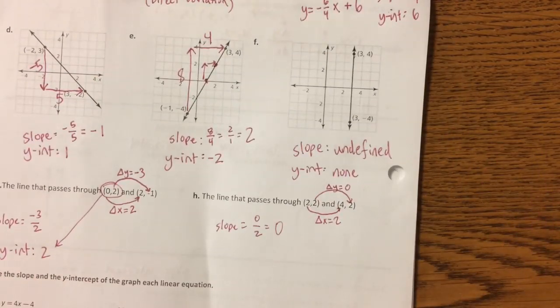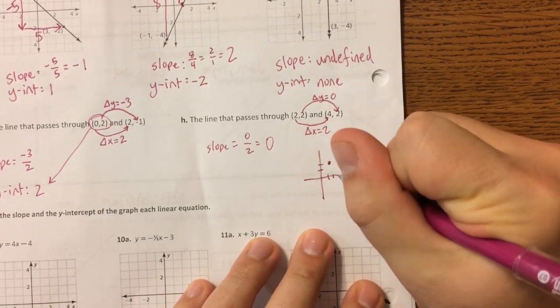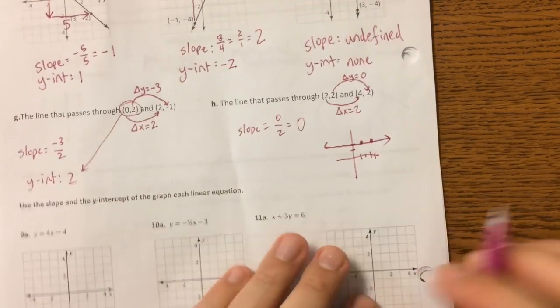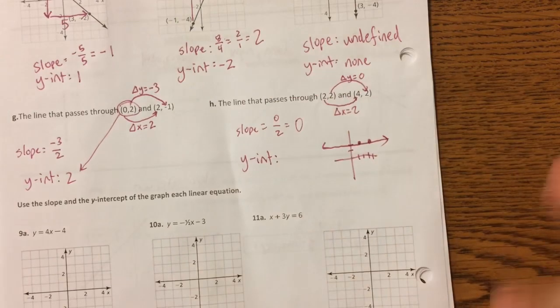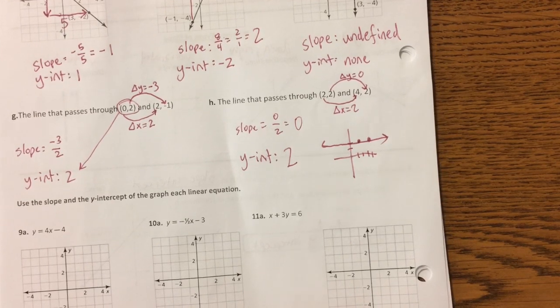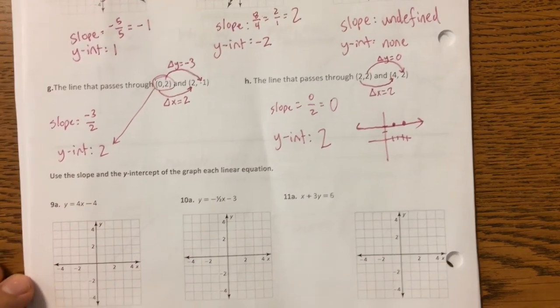So we've got this horizontal line, and that kind of makes sense. If you were to do a quick sketch, you've got (2, 2) here, (4, 2) here. So my line has to be horizontal. So what is my y-intercept? What does my y-intercept have to be if that's a horizontal line? 2. Okay, so we've gone through equations and graphs and descriptions and come up with the slope and the y-intercept. And we'll use that a little bit more next time to write the equations. But the last thing I want to do with you is to actually graph an equation that's in slope-intercept form. So I'm going to show you how to do that.